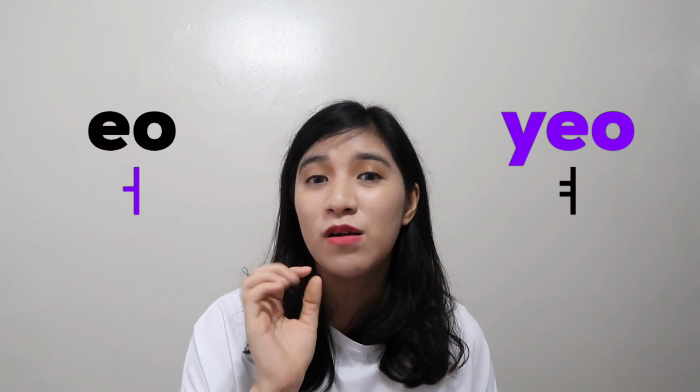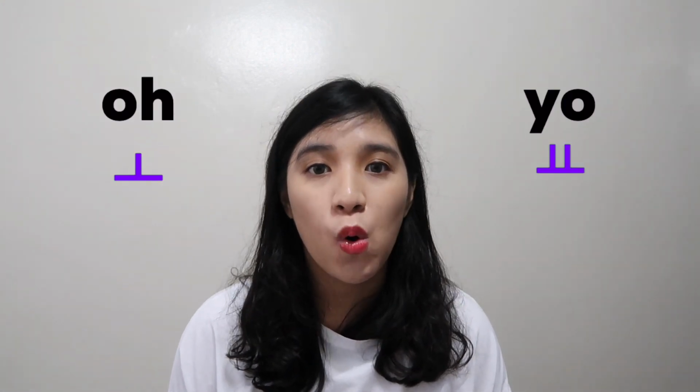Our next vowel is really similar to O. And I was really so confused when I was learning this because it's very similar, but the shape of your mouth when you say it is very different. If you say the previous vowels O and Yo, the shape of your mouth is kind of oblong. It's not like how you produce these next vowels. With these next vowels, your mouth is more pursed and shaped like a circle.